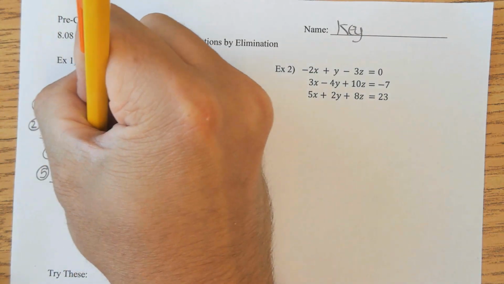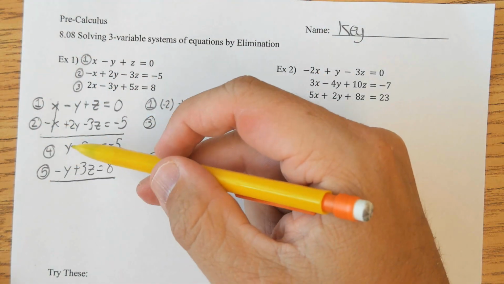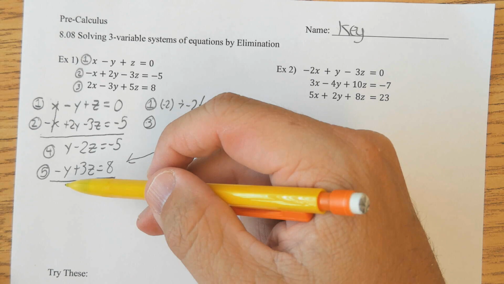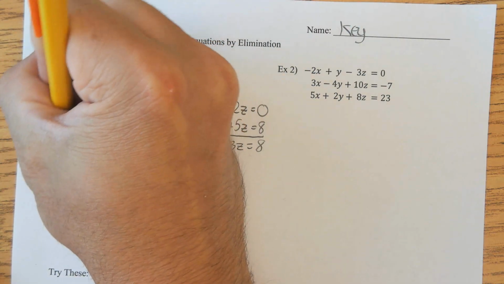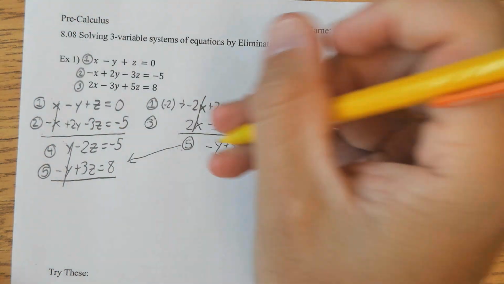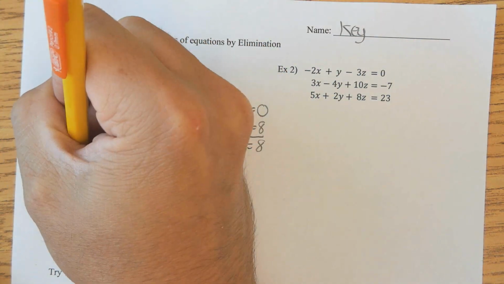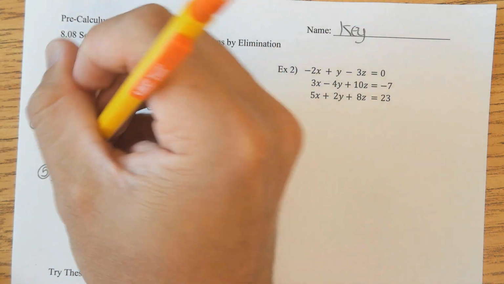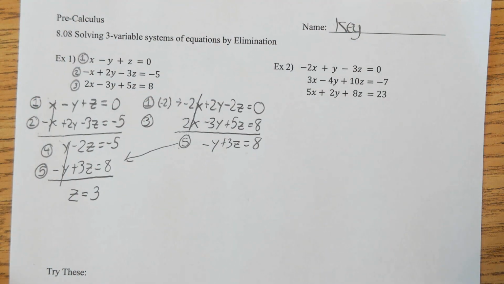Normally, if I needed to change something here to get rid of one of the variables, I would, but look how nicely this works out. We now have y and negative y, so those are going to cancel out. That gives me 3z minus 2z, which is just z. Negative 5 plus 8 is 3. And so we found our first variable: z equals 3.